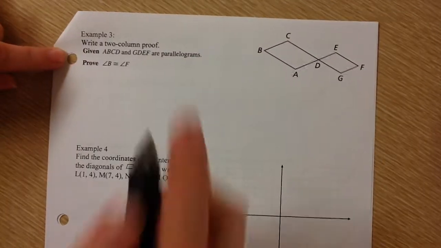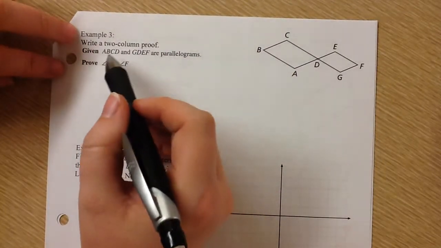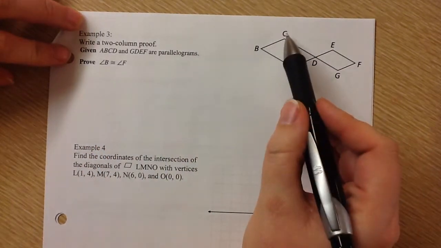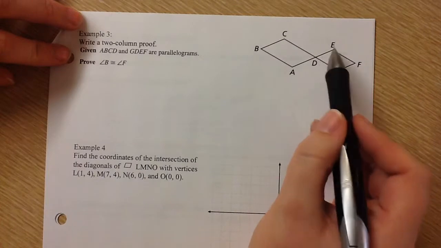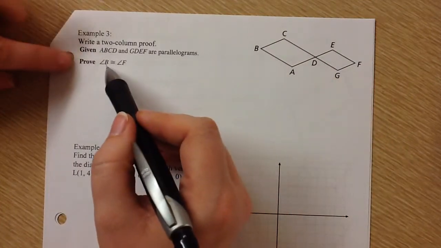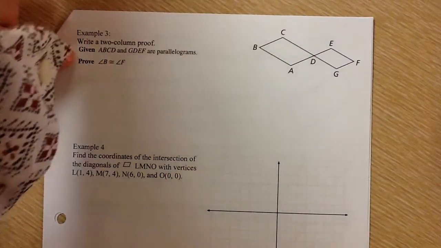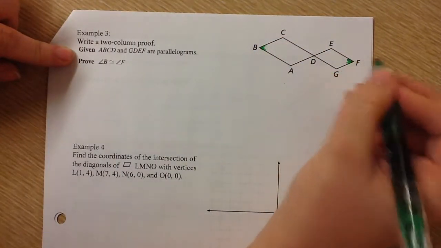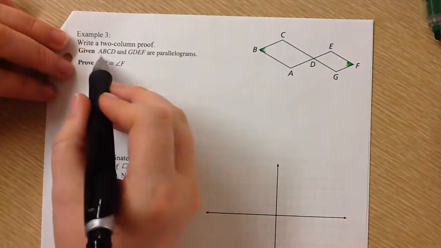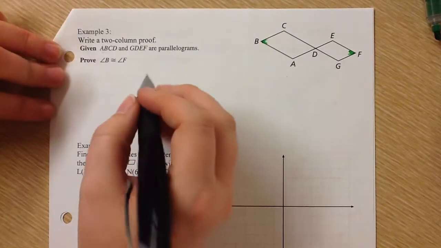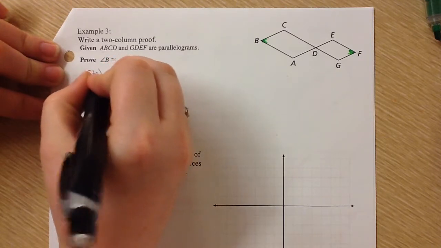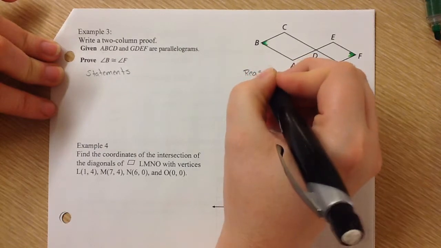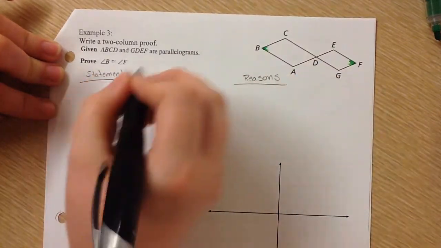Here we want to write a 2-column proof. Given we know A, B, C, D, and D, G, E, F are parallelograms. So we know these 2 things are parallelograms. We want to prove that angle B is congruent to angle F. So I'm going to come in, let's highlight angle B. We want to prove this angle is congruent to this one, given that they're parallelograms. Okay, so let's go ahead, let's come up with our statements and our reasons. Let's put together a bit of a sketch of a plan.